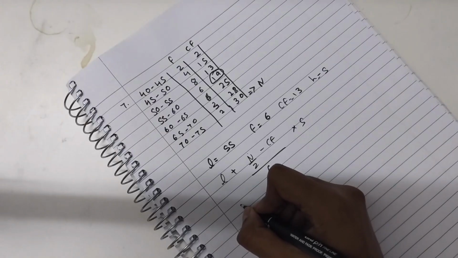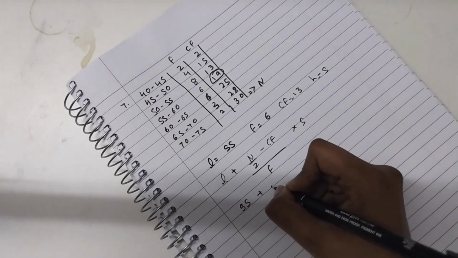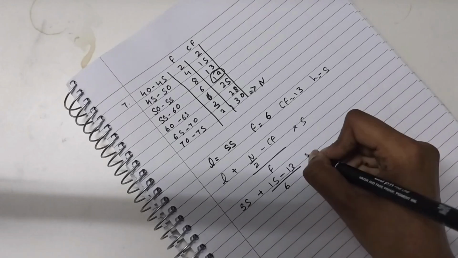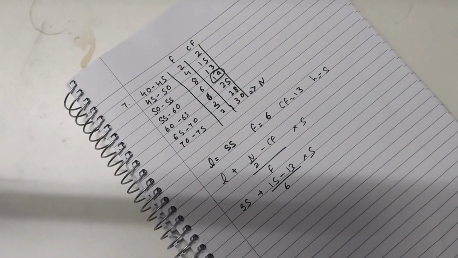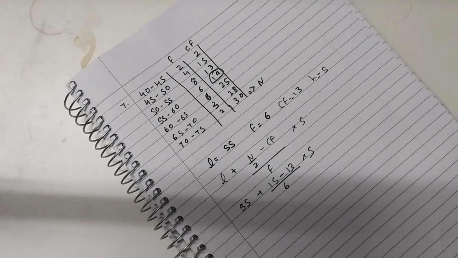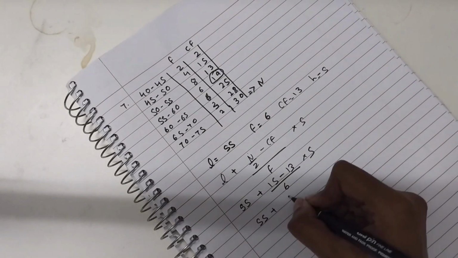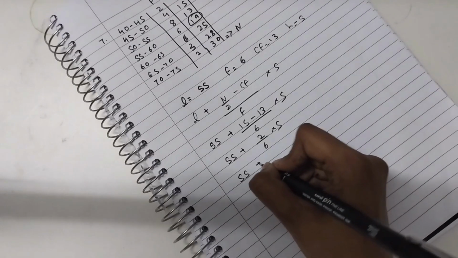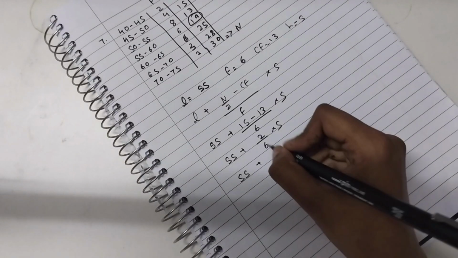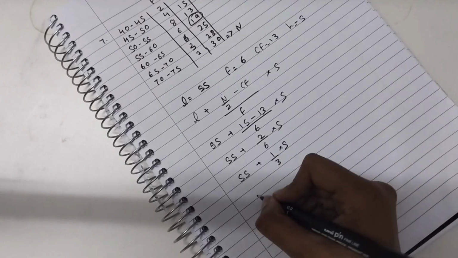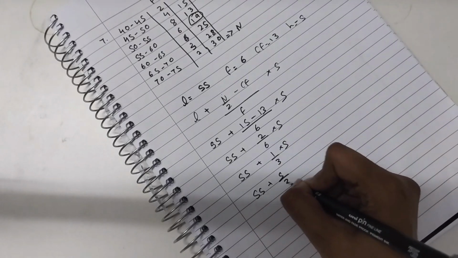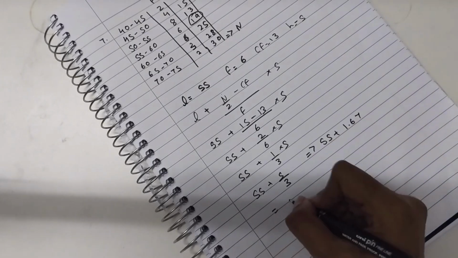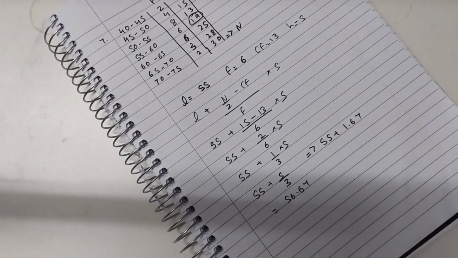So 55 plus 15 minus 13 divided by 6 times 5. So 15 minus 13 is equal to 2. So 55 plus 2 divided by 6 times 5 is equal to 55 plus 1 by 3 times 5, which is equal to 55 plus 5 by 3, which is equal to 55 plus 1.67, which is equal to 56.67, which is equal to the median weight.